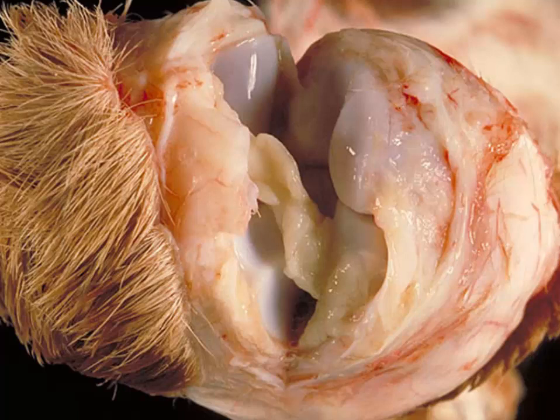Occasionally I get the question, how many joints should be opened on an autopsy? And I'm going to go back to Dr. John King, who taught me that the number 7 is important: open 7 joints in the autopsy to make sure that the animal doesn't have some form of septic arthritis.